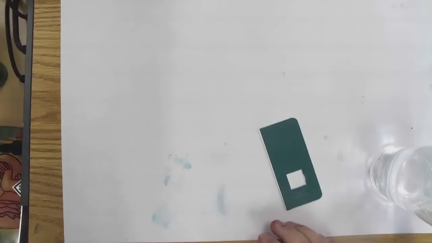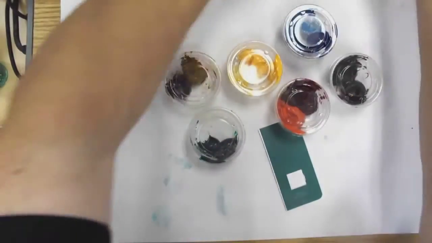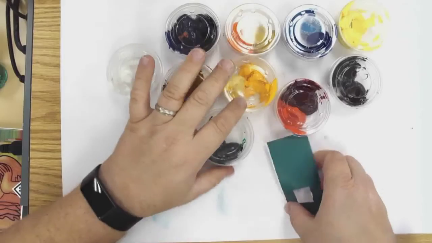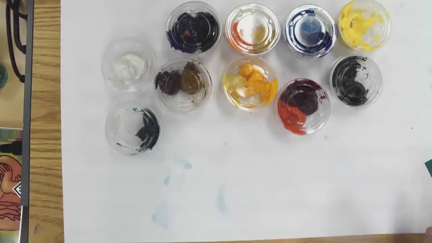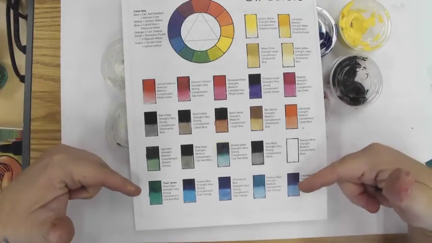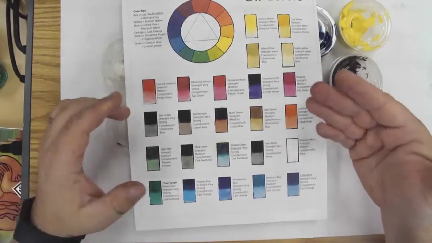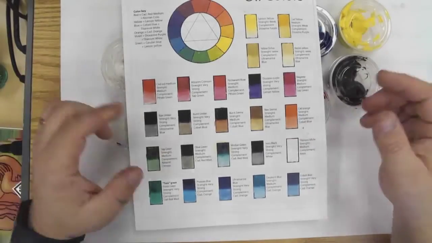Now, you guys are all fortunate enough. I've given you a huge array of colors. Okay? You should have all these colors here, and I put them in the little cups. Boom, boom, boom, boom, boom. Okay? So you have all these different colors here. And if you look on this notes sheet that I gave you, it's got the colors all listed. You don't have all of these, but you have most of these colors here. Okay, so you can get an idea, because the other thing I want you to be aware of is what the names are called.